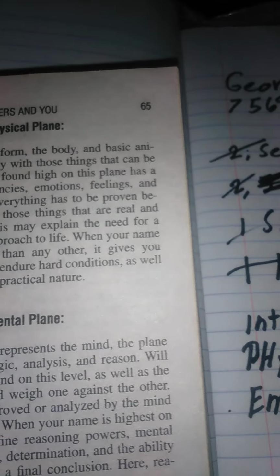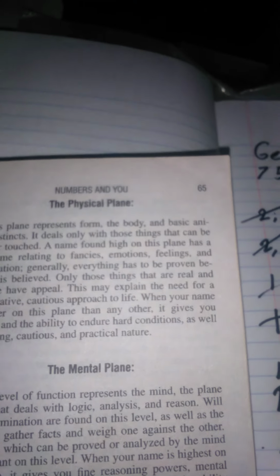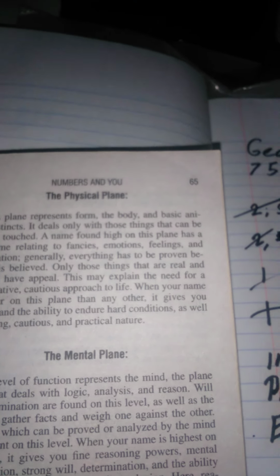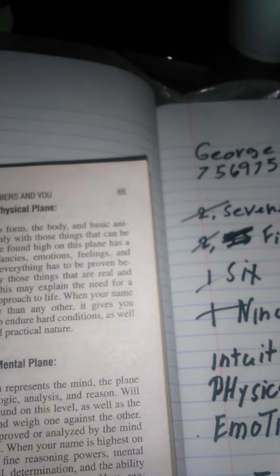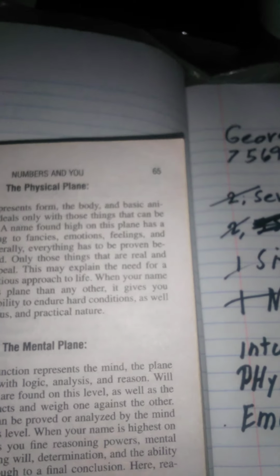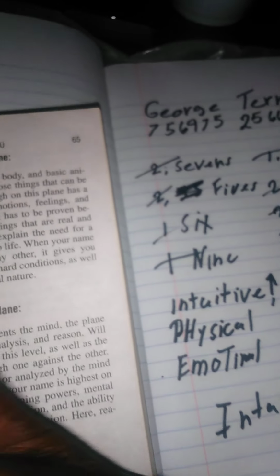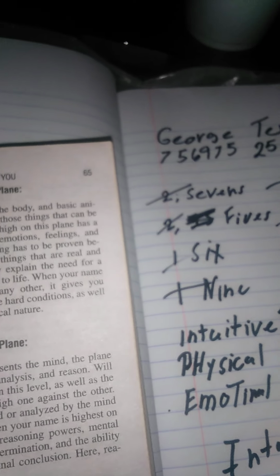The physical: 5s and 4s. 4 5s and 1 4. And then emotional is 6, 2s and 3s.